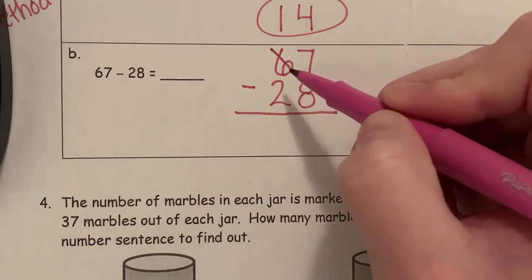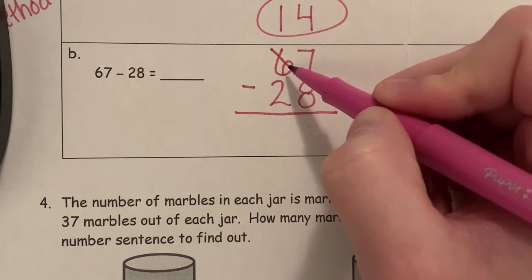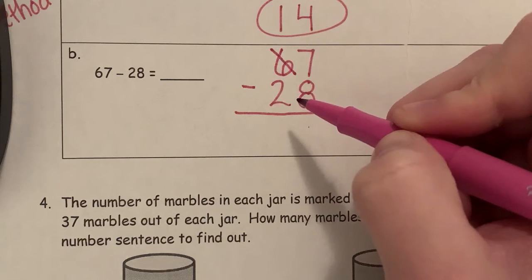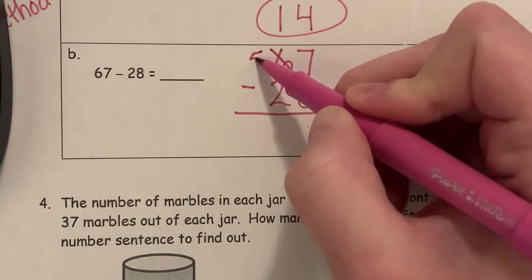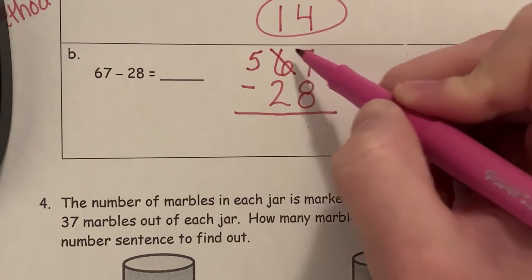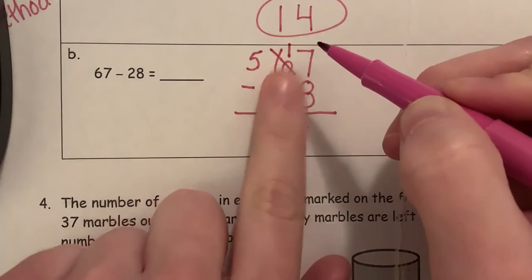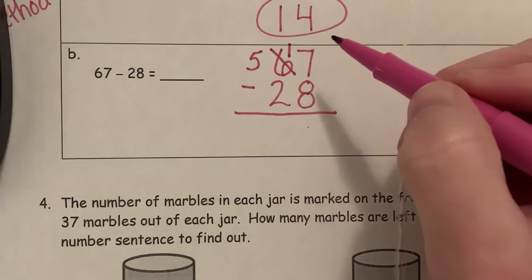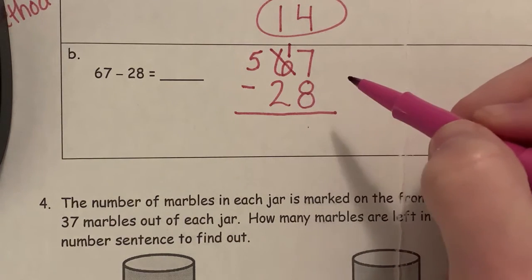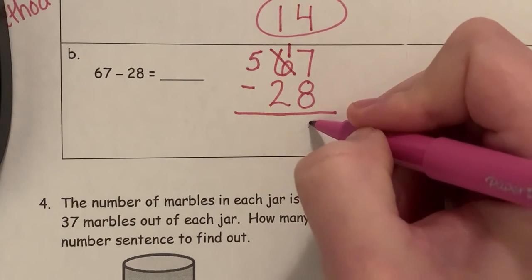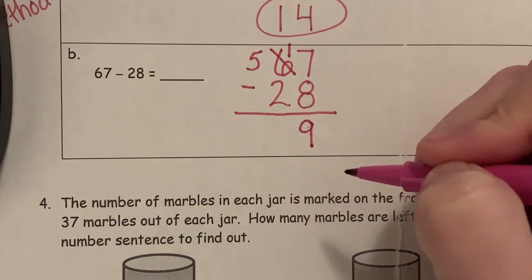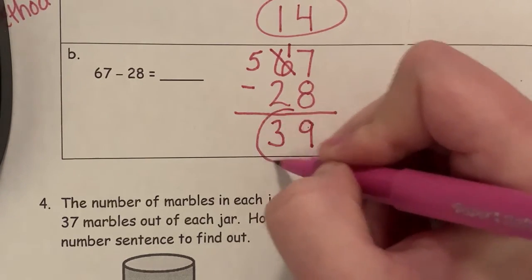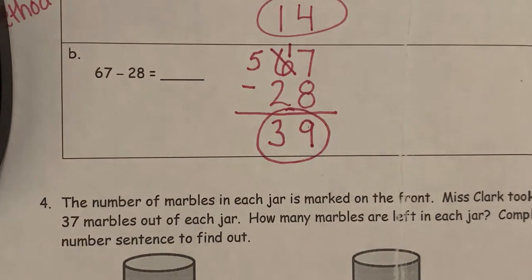So again, we're unbundling 10, so it's always going to be 1 less than the number that we started with. So 6 becomes 5, and now the 7 becomes 17. So we're always going to add a 1 onto the top number here in our ones place. So now we have 17 minus 8, which gives us 9. And then 5 minus 2 gives us 3. So our answer here is 39.